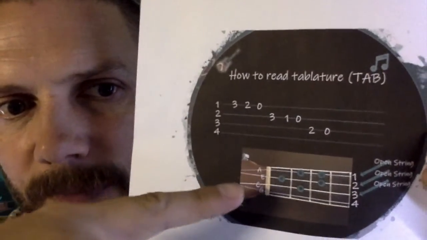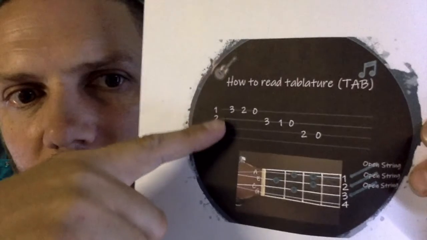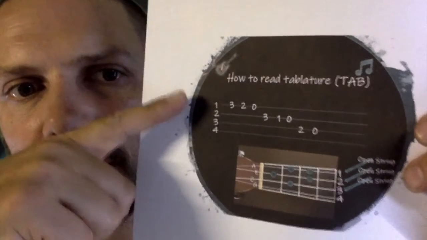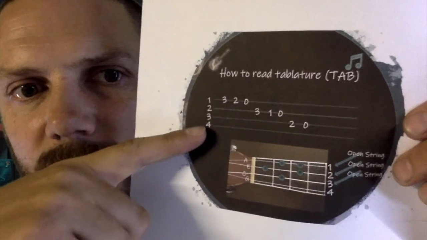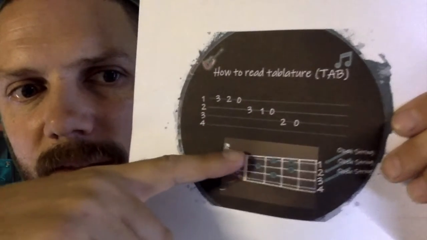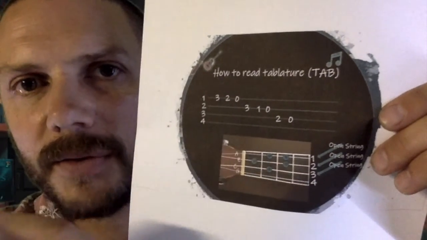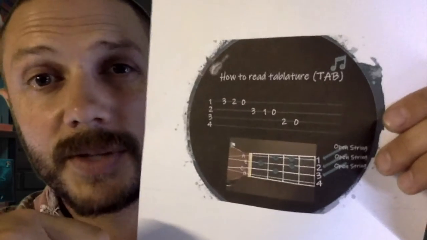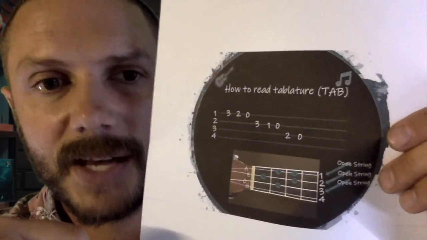Whenever we're reading a tab, we're looking at these 4 lines. Now, what do you think these 4 lines could be? You got it, it's the strings. We've got string 1, string 2, string 3, and string 4. I've done the same to show you what it would look like on the ukulele, and for once, it looks weird. It is upside down. I don't know why they didn't do it the other way around, but that's just how it's always going to be written, so we need to keep that in mind when we're reading our tab.